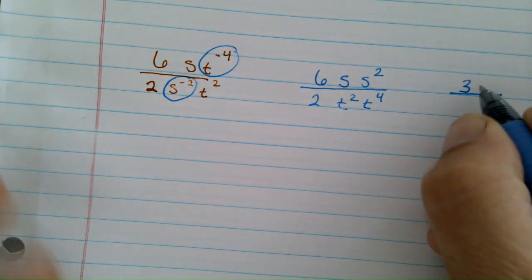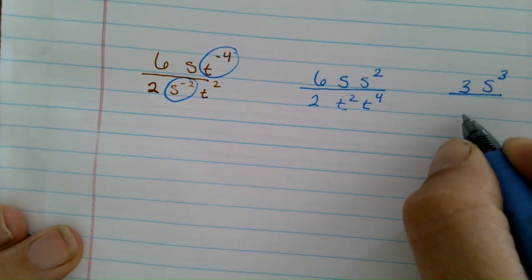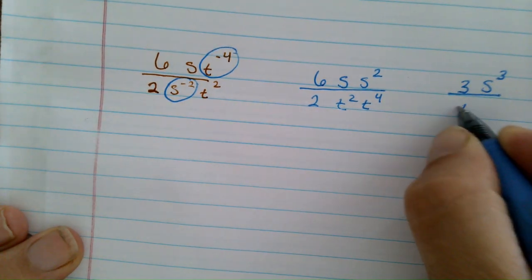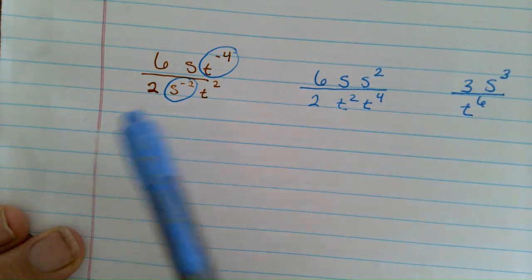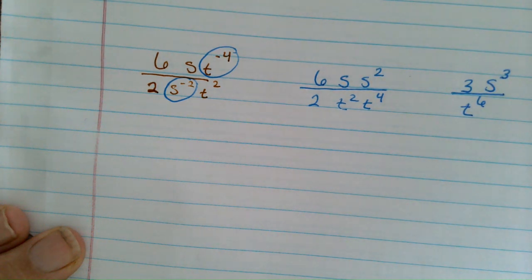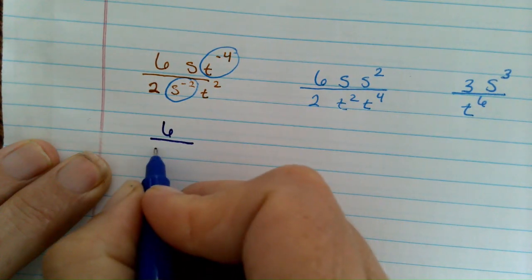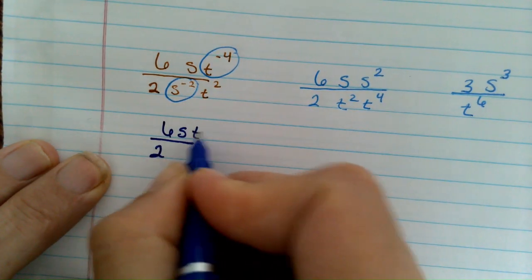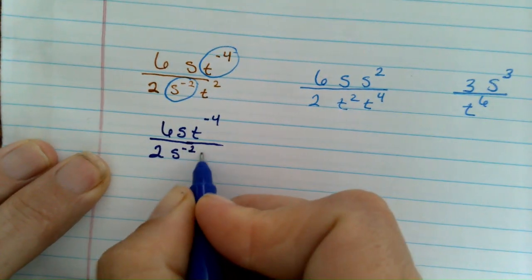How many s's do we see total in the top? 3 is correct. And how many t's total would there be in the bottom if we wrote it out? That's right, there would be 6. Now, we could have skipped this middle step and actually gone straight to the answer. So let's look at that problem again from a different standpoint. 6, 2, we've got st to the negative 4, s to the negative 2nd, t to the 2nd.